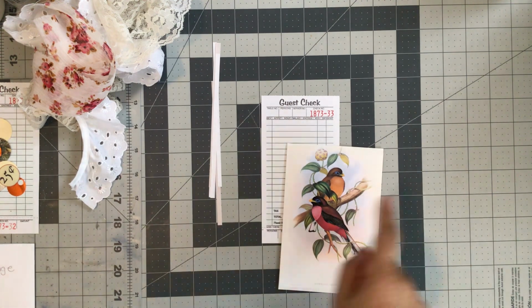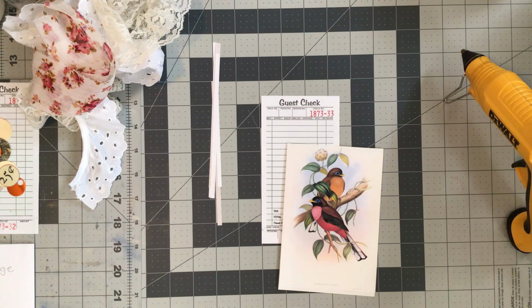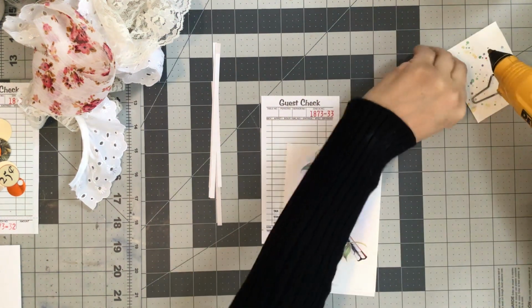Let me grab it and plug it in, so it can be getting warm while we're prepping our page. Okay, let's see here. I need something underneath that to keep the mess to a minimum. Let me just grab a piece of scrap paper and set it under there.